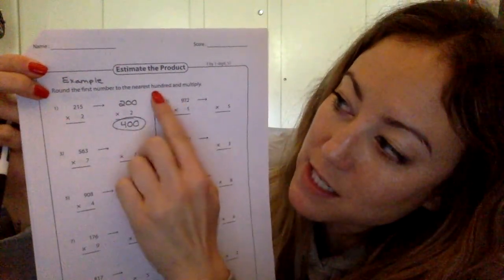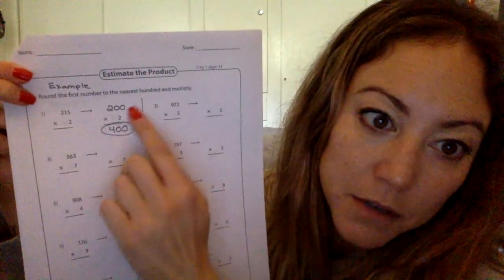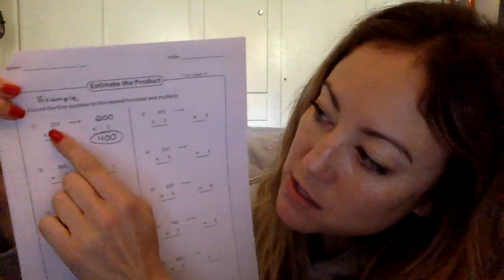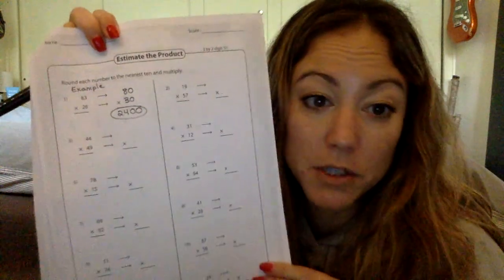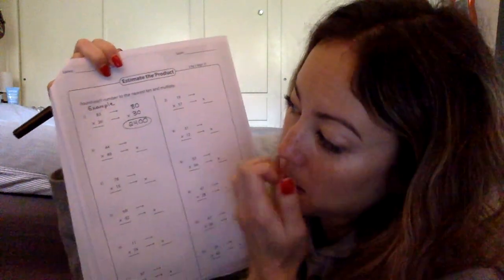You're just going to round the first number to the nearest 100. It's telling you exactly what to round to, and then you multiply. So 215 is in between 200 and 300, but it's closer to 200. Same thing with this page, but you need to round both numbers to the nearest 10, and then multiply.